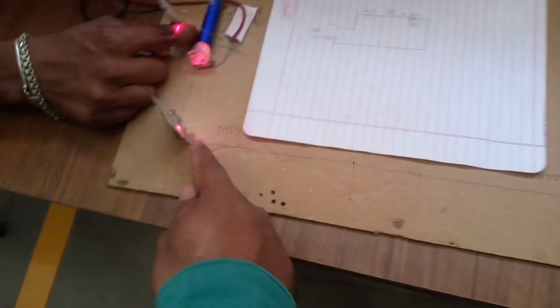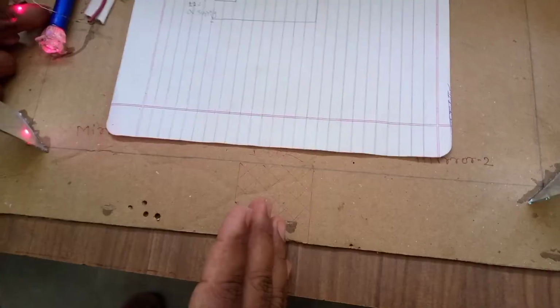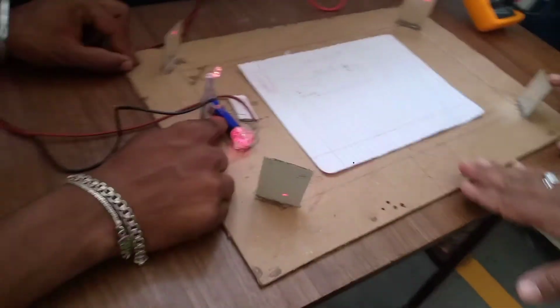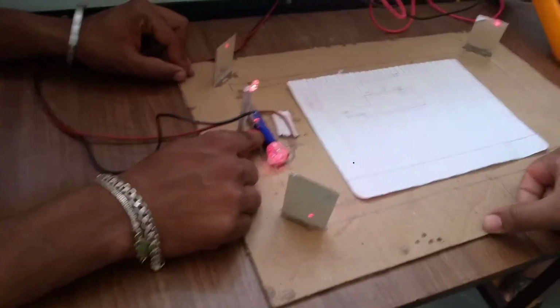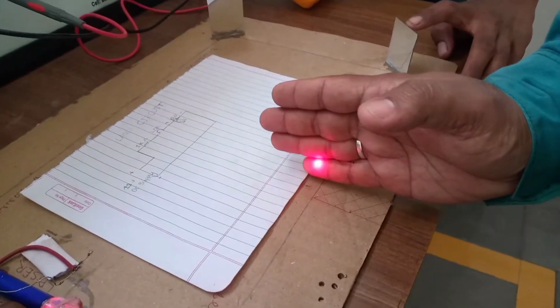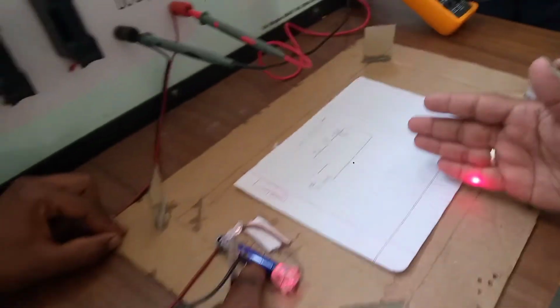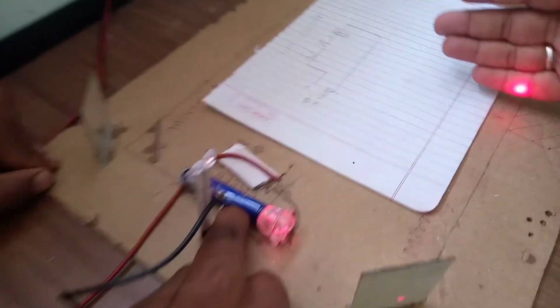when the laser beam is on, this is the door, this is the home door. When anybody goes from the entrance of the home, anybody goes from this side, the beam is cut, which means the indicator LED is off.